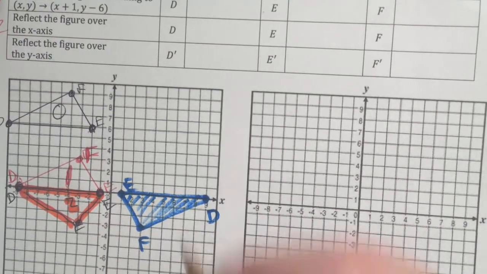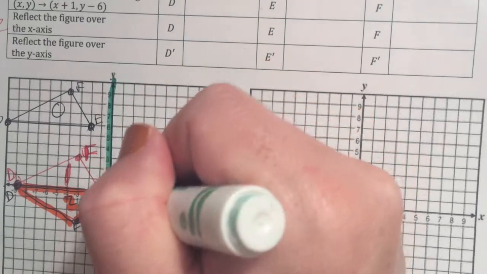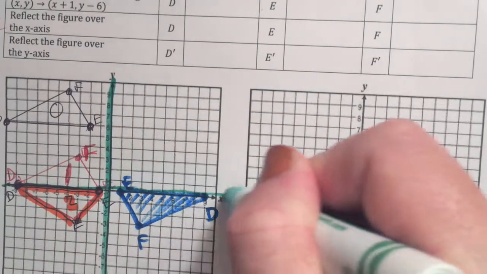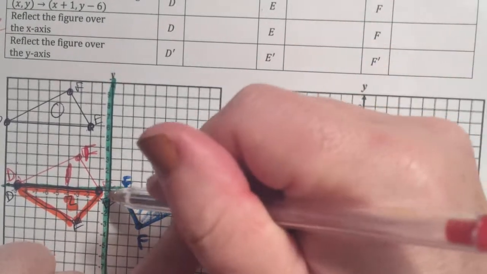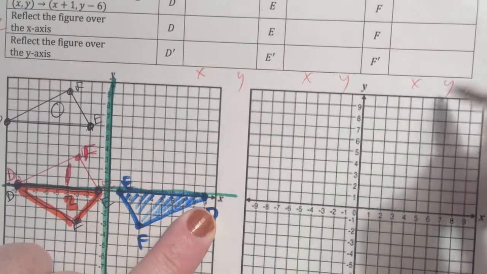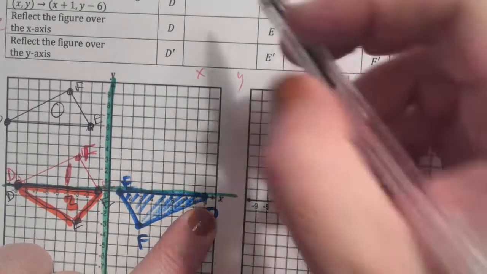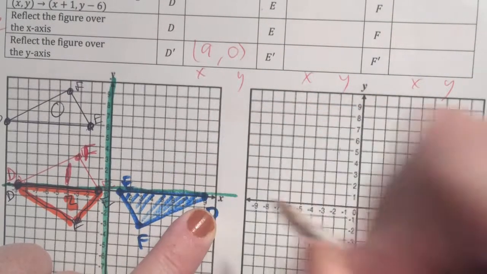All right, so we need to write down where those coordinates are. And just to keep it a little organized, I'm going to draw green lines. All right, where are these located? Okay, your D is right here. That is on the x-axis, so it's at 9, 0, and the number 9 is with the x.